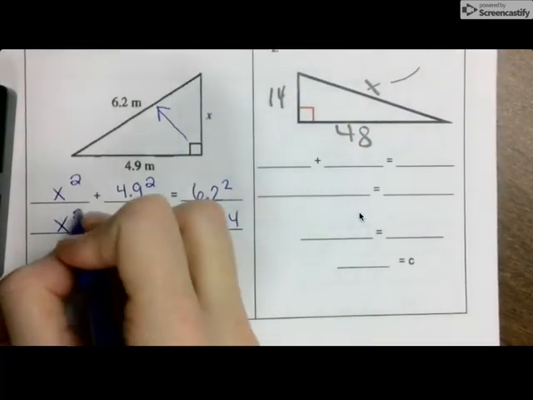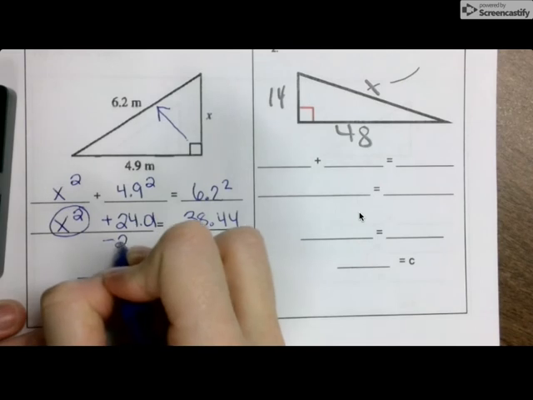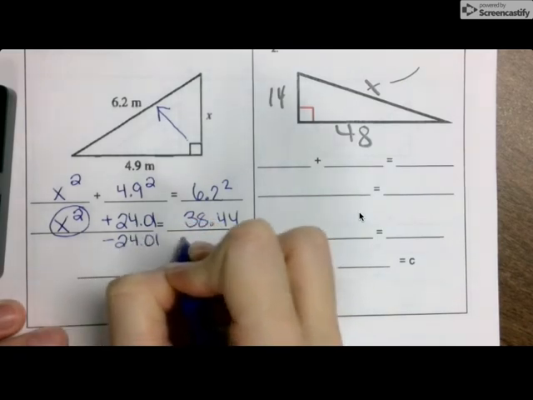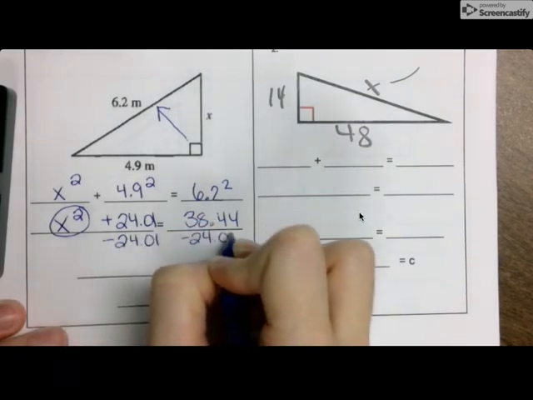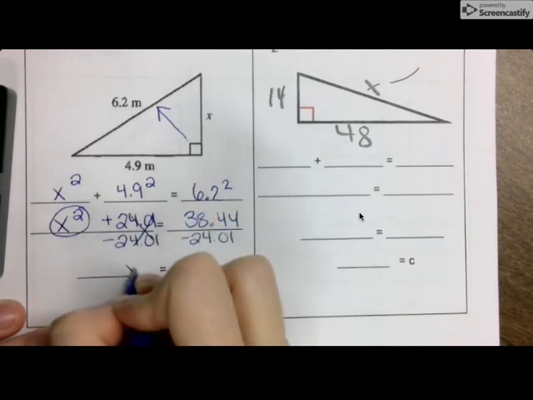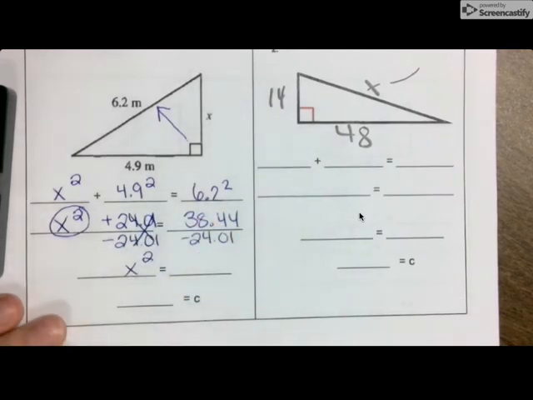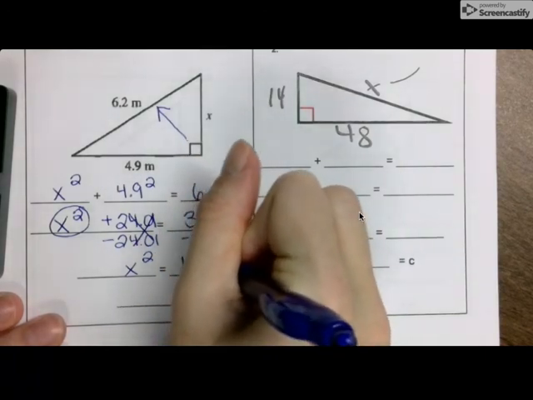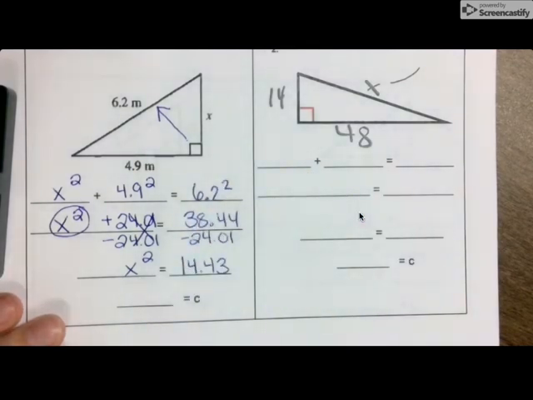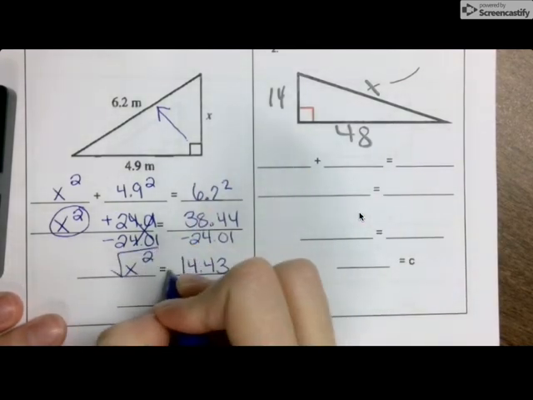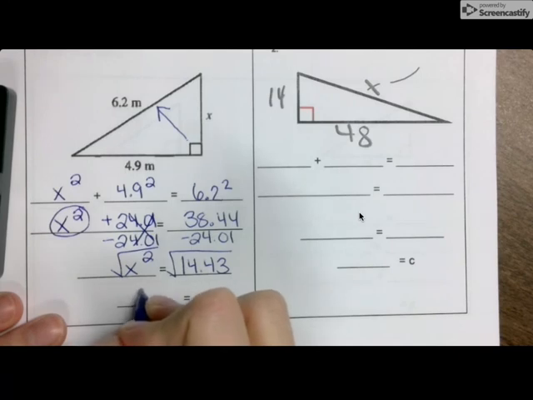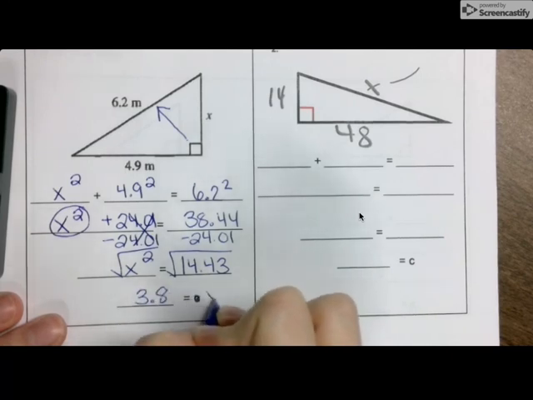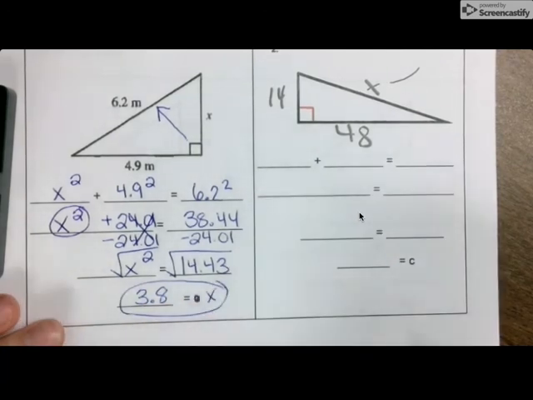Okay? Now I need to work backwards, so I'm going to have to subtract this on both sides. That way I get my x squared alone, and then I can take that square root. And if I take the square root of both of these, I end up with 3.9, or 3.8, sorry, equals x.